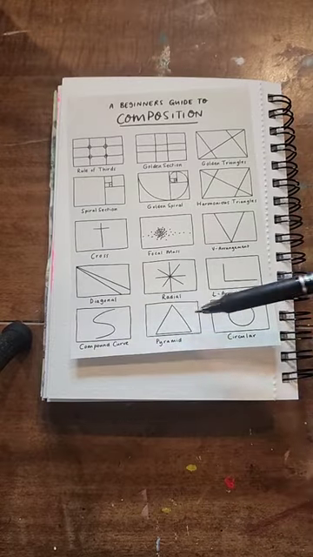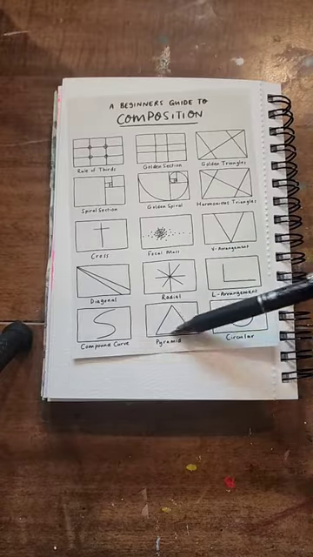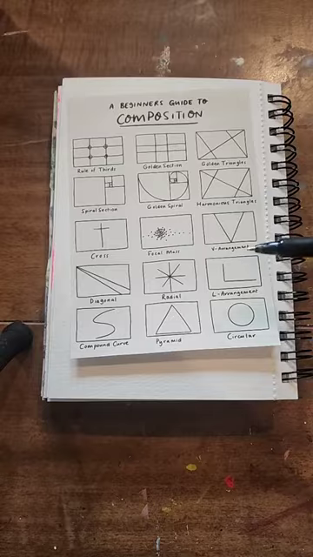I talked about the S curve. The pyramid one is kind of like this V arrangement, like I talked about, where they're just calling it a pyramid or a triangle. I've heard it that way too.